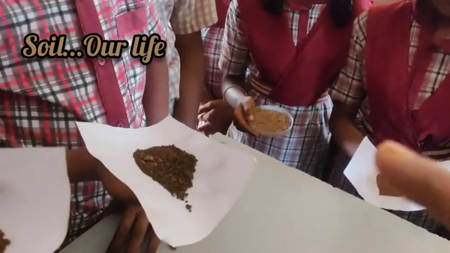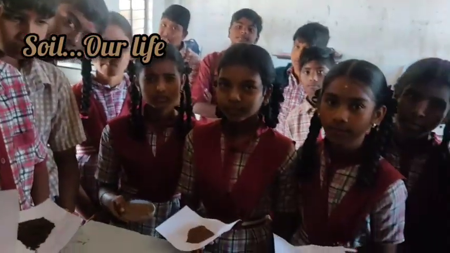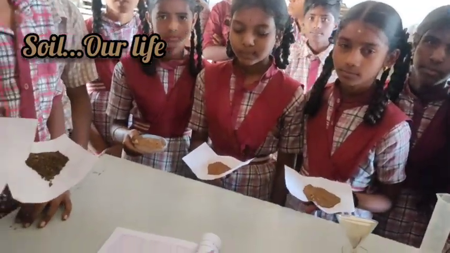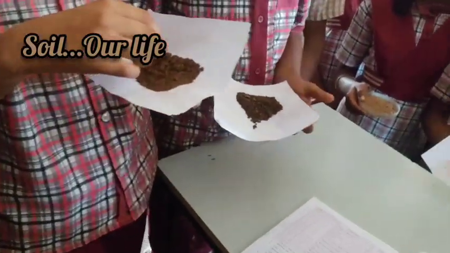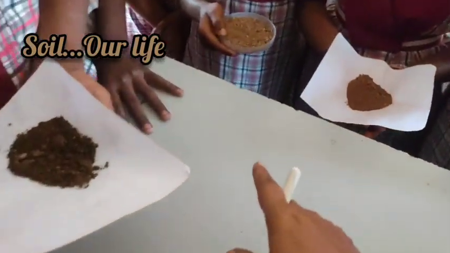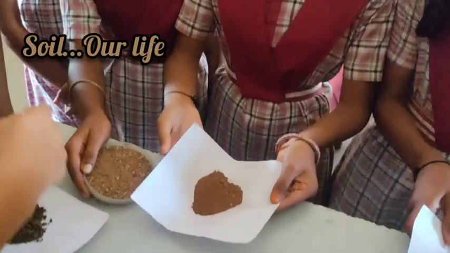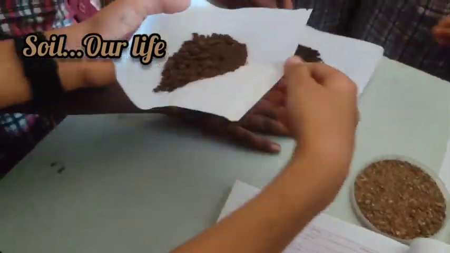So here we can see soils from different places. The students have brought soils from different places. Now we are going to see the properties of the soil. So keep it in a line here. Now we will check the properties of each soil. Here in Activity 4 we have a table.